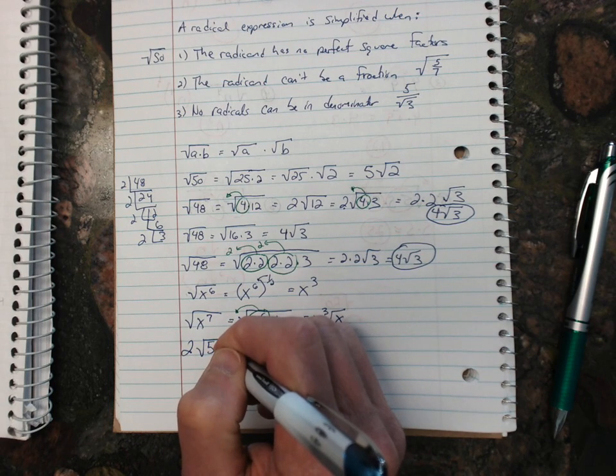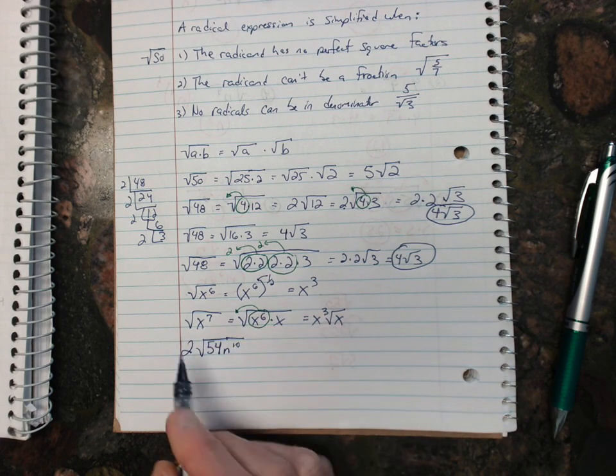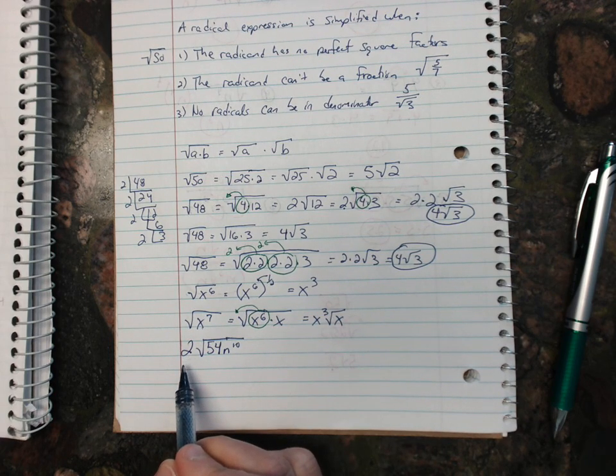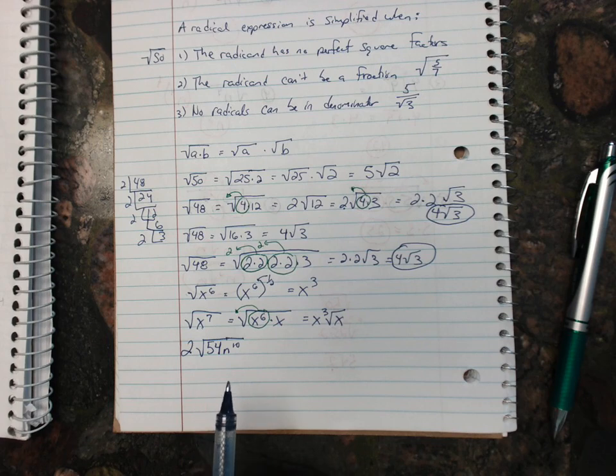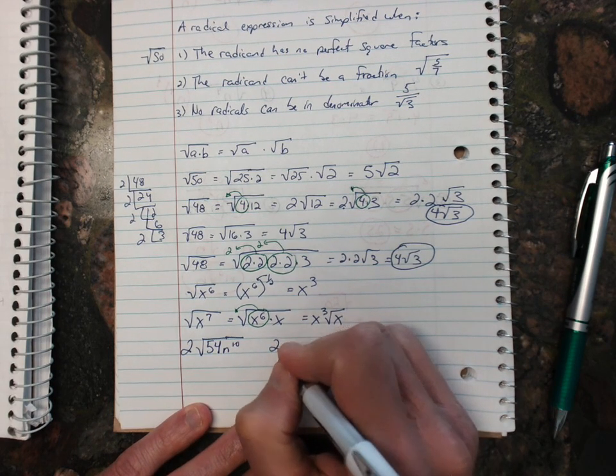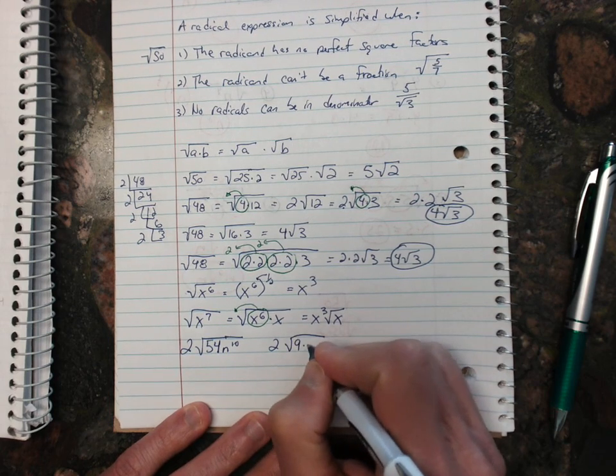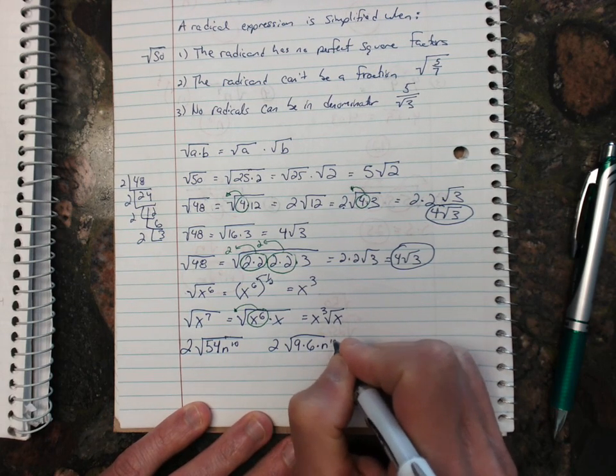So what I want to do is whatever comes out of the radical is going to be multiplied by 2, whatever's out front here. I look at 54, and you might be thinking, I don't know what goes into 54. That's not a perfect square factor. But then I start thinking, okay, 9 times 6 is 54. So that's where I begin. So I'm going to rewrite this as 2 radical 9 times 6 times n to the 10th.